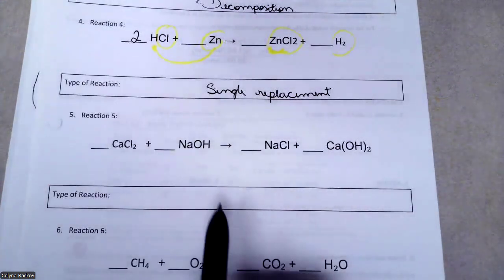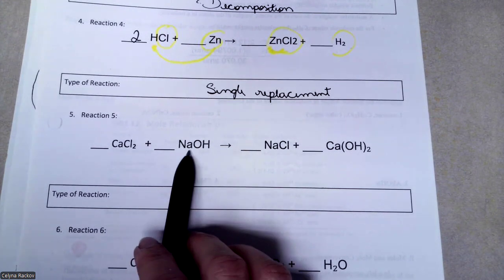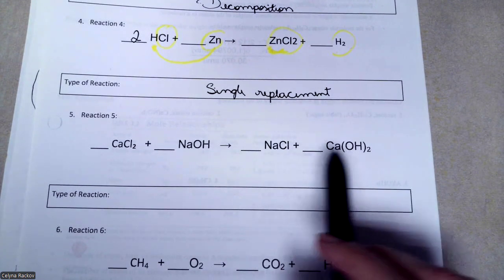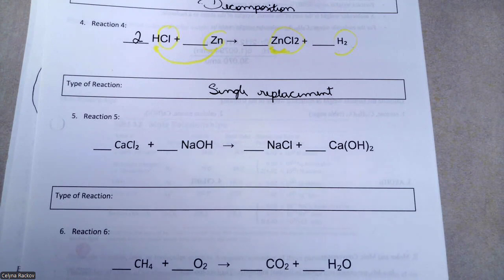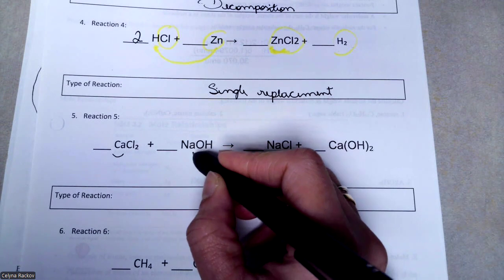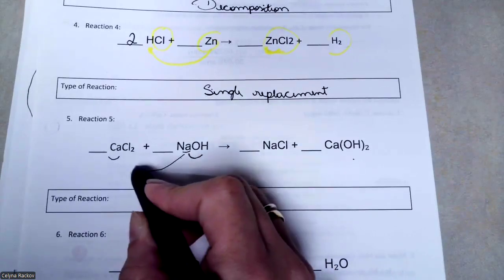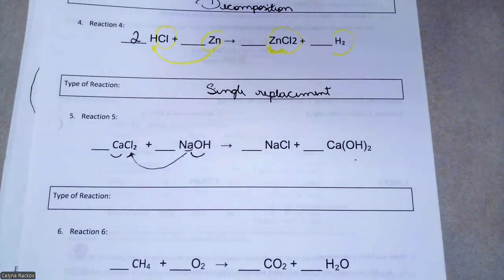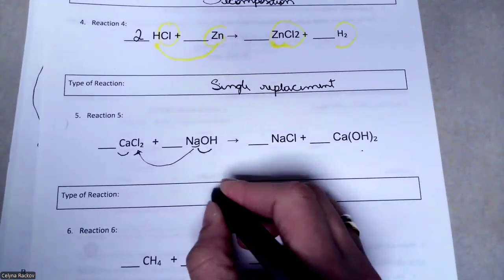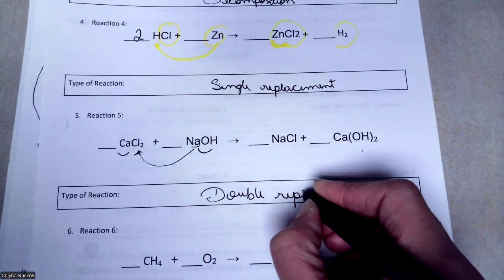And about this, the number 5 here, which reaction is this? So calcium chloride reacting with sodium hydroxide makes sodium chloride and calcium hydroxide. So you have calcium trading place here with sodium, right? Become calcium with hydroxide and sodium with Cl. So it makes sodium chloride. So we have two trades here. What's this reaction here? Double replacement, right?